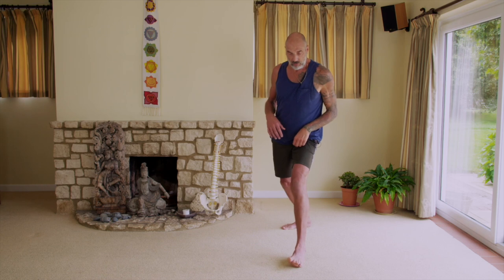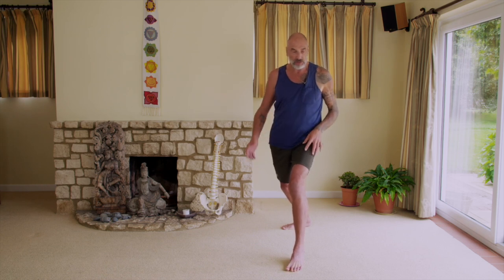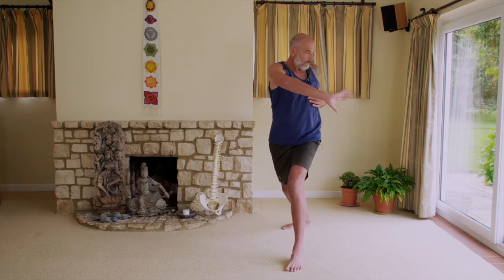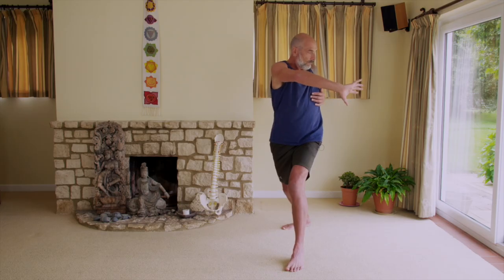Now I think it's good to do that twice each side. I'm going to do the other side now. Let's do the side without talking. So it's going to be here. And I'm doing an in-breath and an out-breath on each station here.